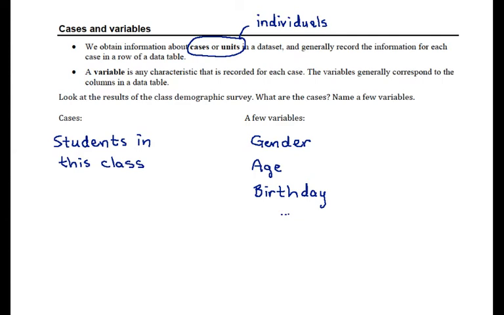An important distinction to make here about language is that we know gender can be broken down into male and female. These are referred to as levels of the variable called gender. If we refer to them collectively, we might say that we're describing a variable.